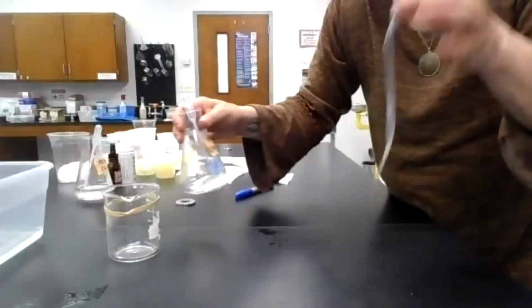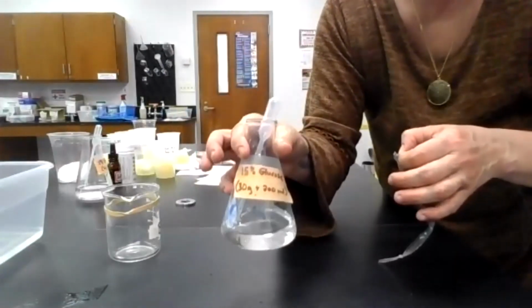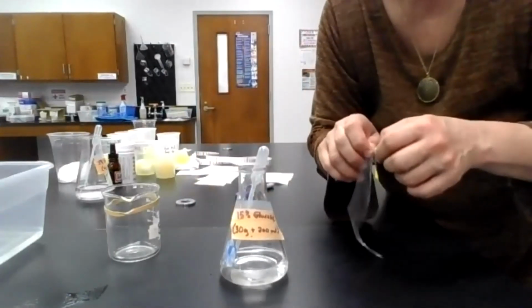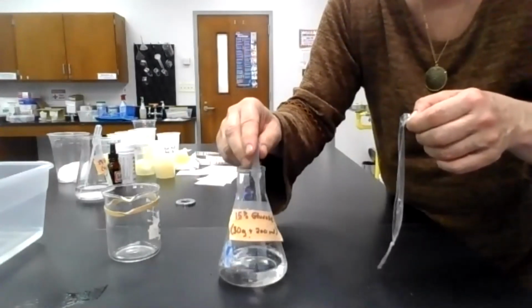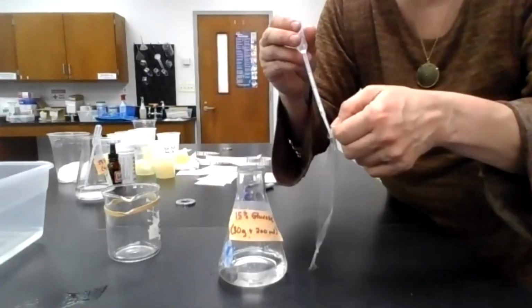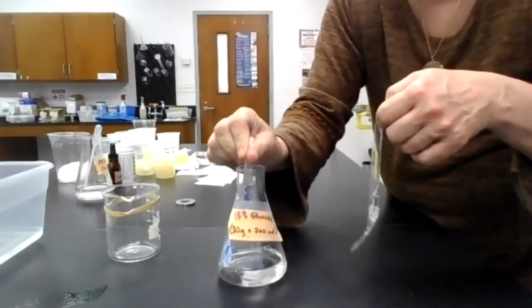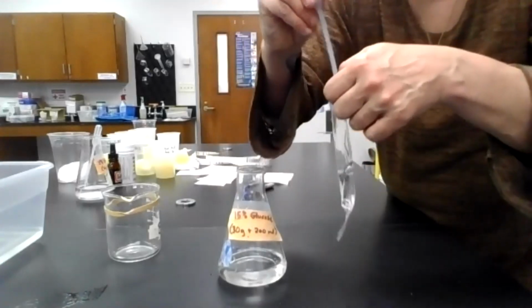Now to the inside of this bag, I'm going to add a solution of glucose. Glucose is a simple carbohydrate. It's a monosaccharide. Mono means one and saccharide means sugar. It's a single sugar unit. That makes it kind of small. Okay, I'm going to add 2 pipettes full of this to my dialysis tubing.